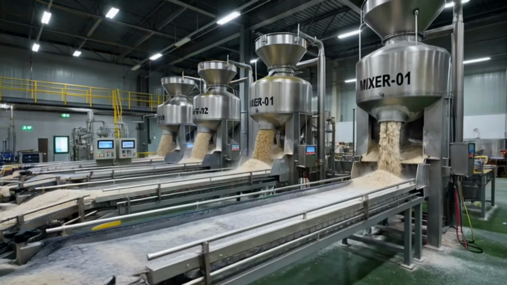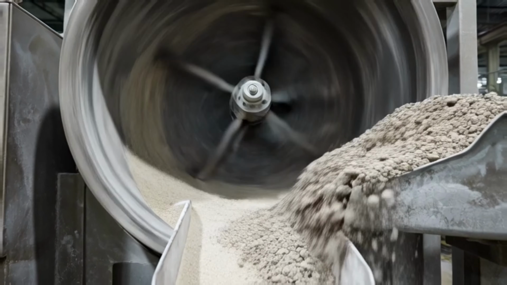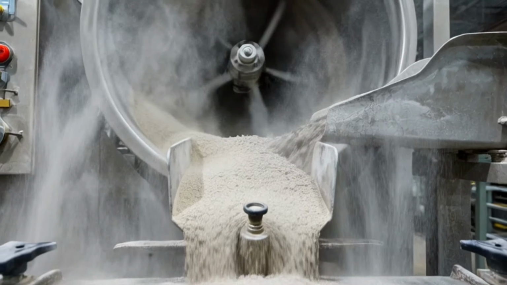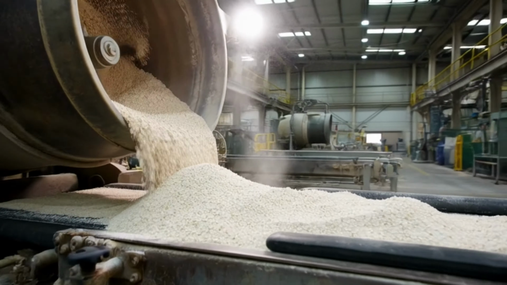All the raw materials are sent to large mixing machines. The machines blend silica sand, soda ash, and limestone together. The result is a fine mixture known as the glass batch.